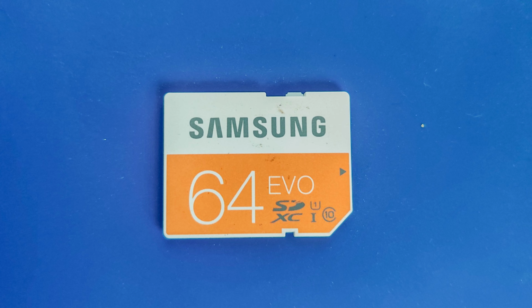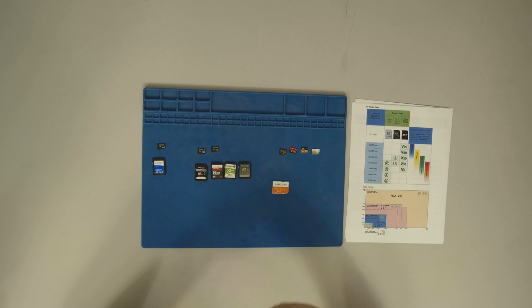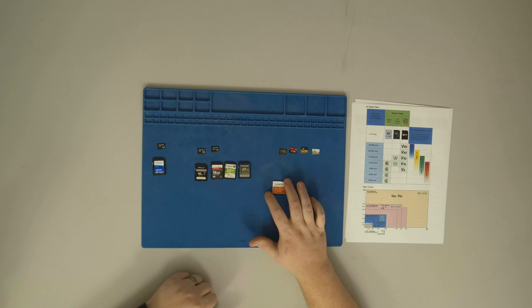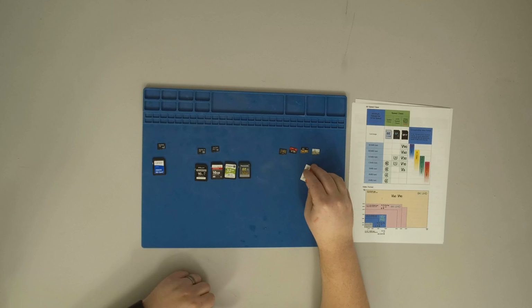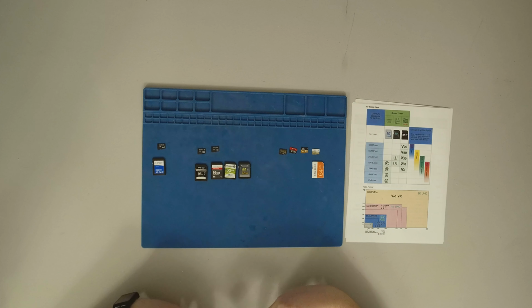You can see that this is a U1, UHS-I, and a Class 10 card. Well, Speed Class 10 and UHS-I define the same exact thing. In fact, there's no reason that that card couldn't have also had a V10 mark, other than this card predates those video speed classes.